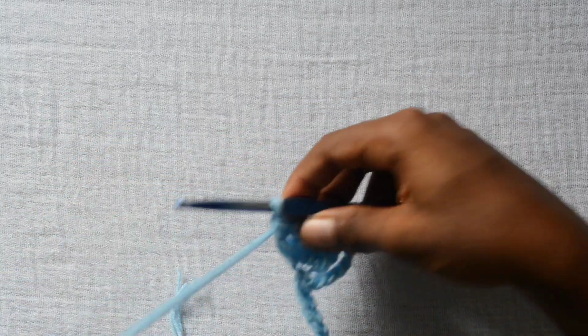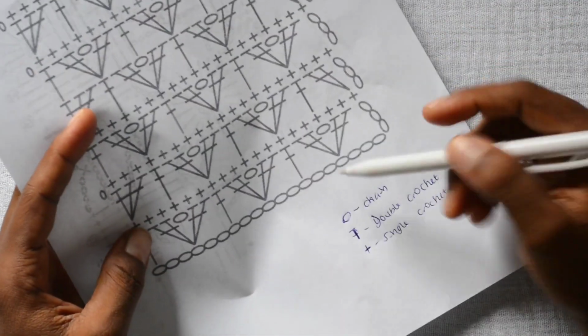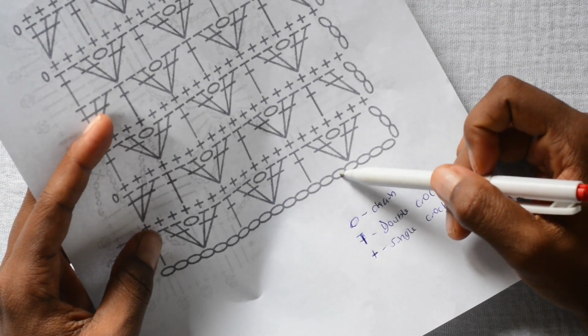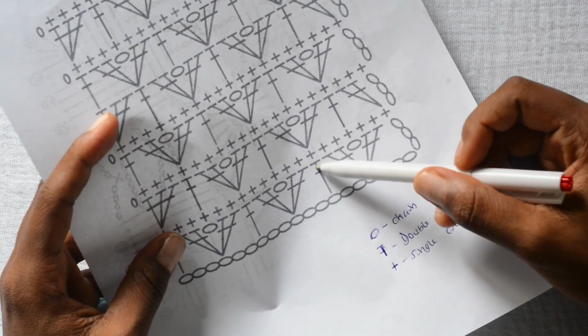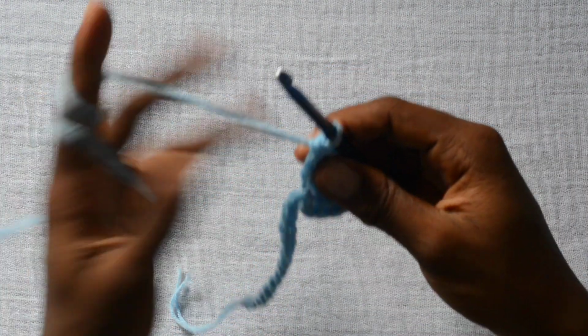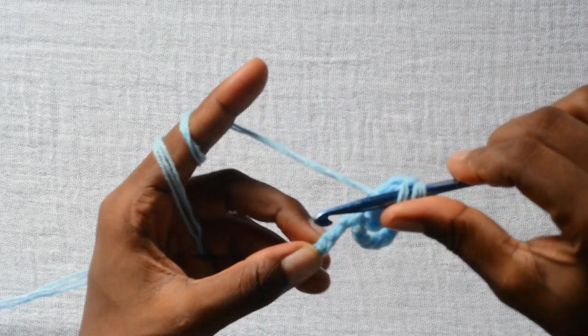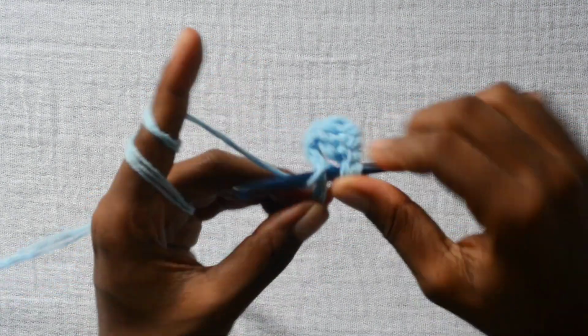Okay, now I'm done with that. I go back to the diagram to see. I've just finished all of this, so I skip the next 2 chains, and then I do 1 double crochet. So this is the next chain, this is the next chain. I skip both of them, and then in the next one, that's the third one, I do 1 double crochet.